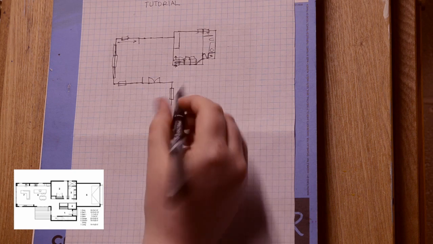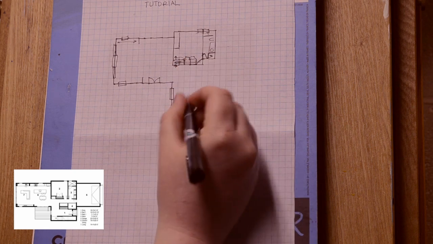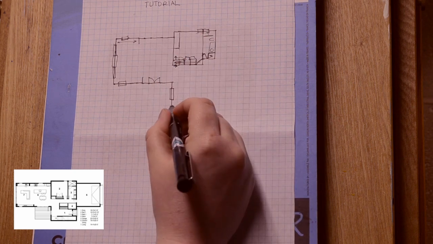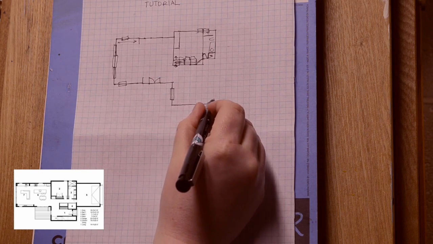And then we're gonna go ahead and move down here, and I know that this is the same size as this area up here, so I'm gonna go ahead and sketch that in.